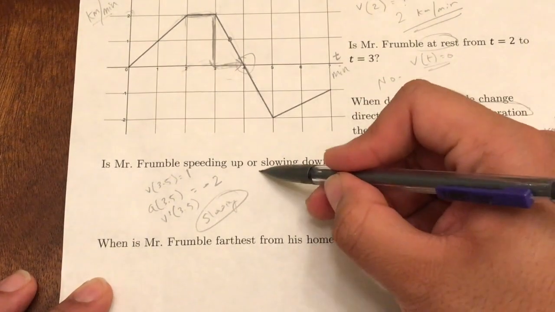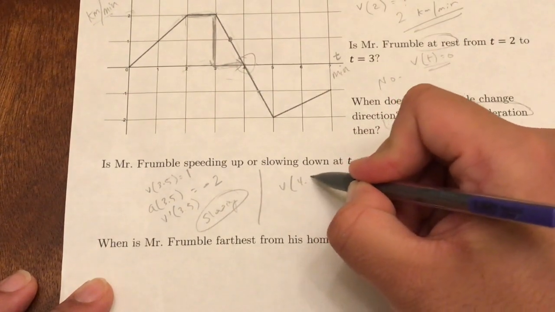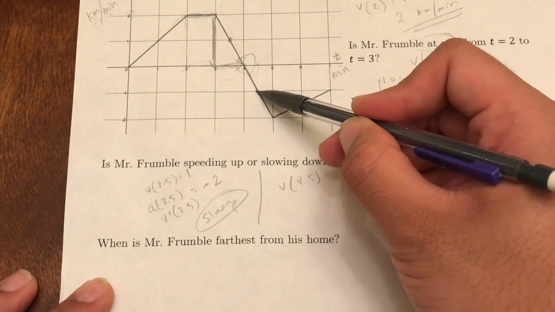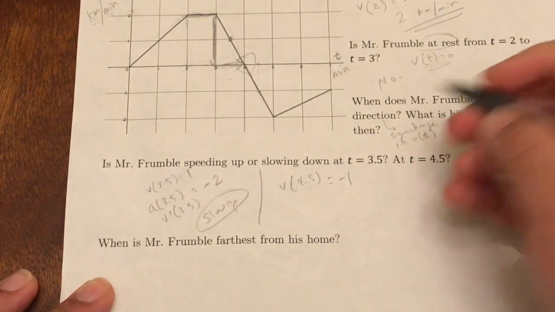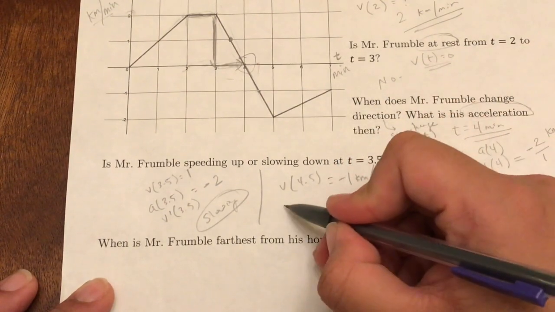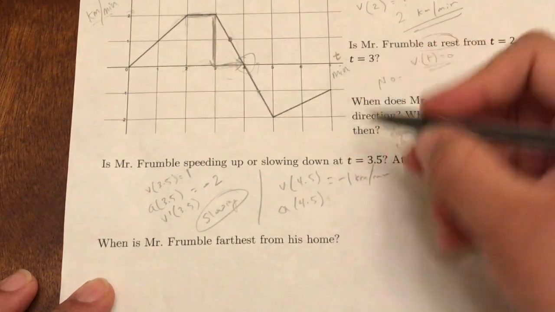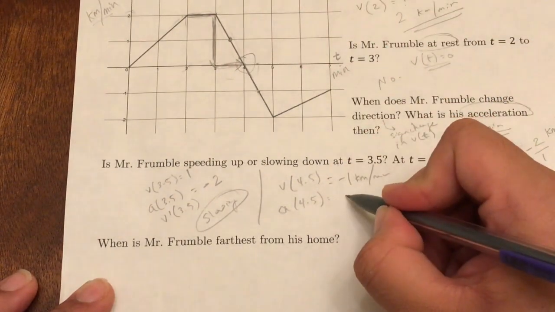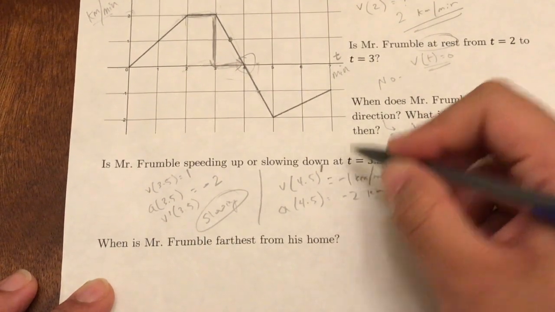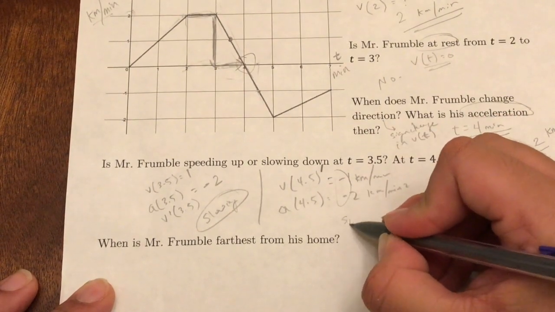At 4.5, let's take a look. That's right around here. His velocity at 4.5, remember that's just the velocity graph, so simply the output at 4.5, is -1. Just for units here, that's kilometers per minute. Forgot to do that for the last one. And the acceleration at 4.5 is the slope of the graph, which is just like before, same line, so -2 kilometers per minute squared. And since these are both negative quantities, we know that he is speeding up.